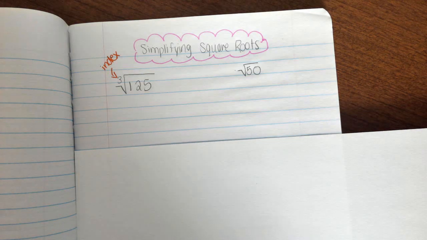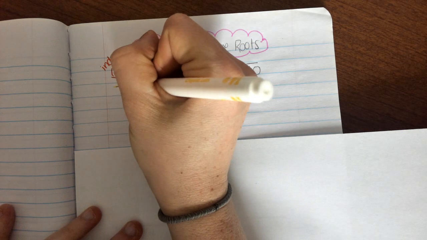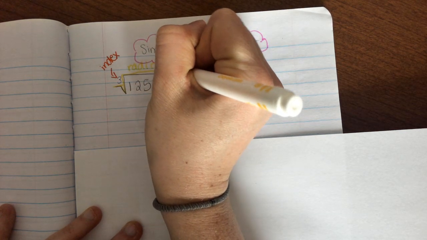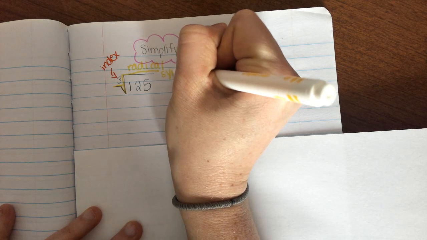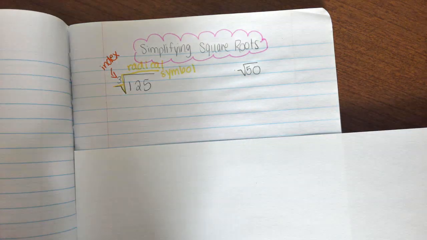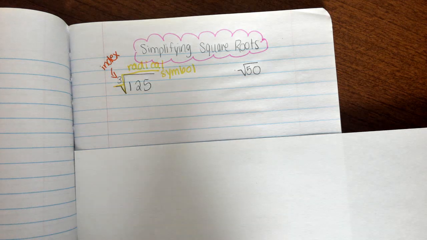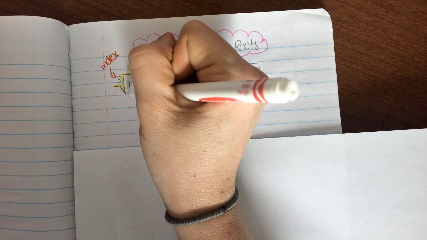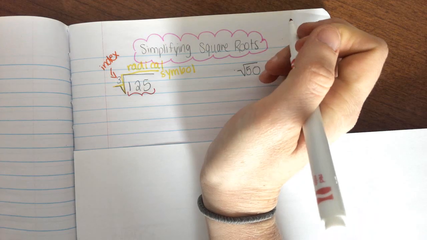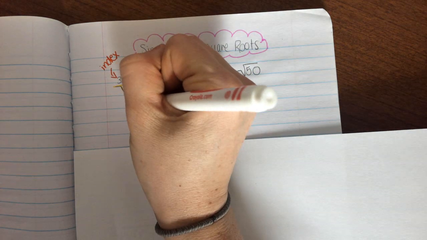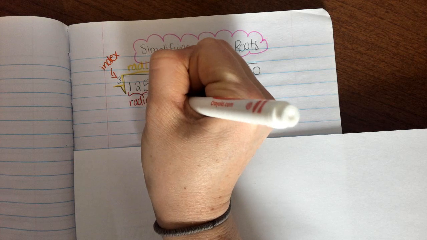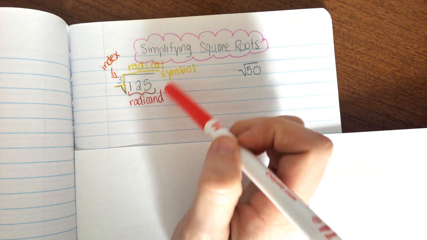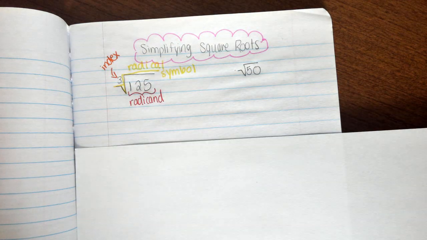Some other parts would be this part here. This is the radical symbol. And then we have the radicand. That's the number underneath, whatever is underneath your radical symbol. That's called the radicand. And the entire thing here we refer to as the radical. So the whole component, that's your radical.